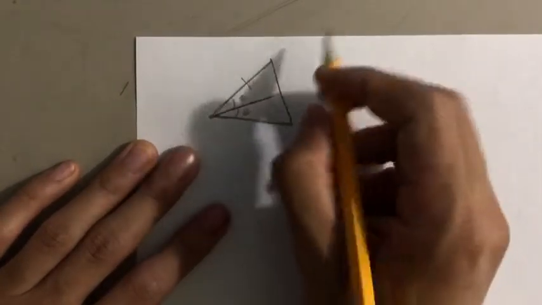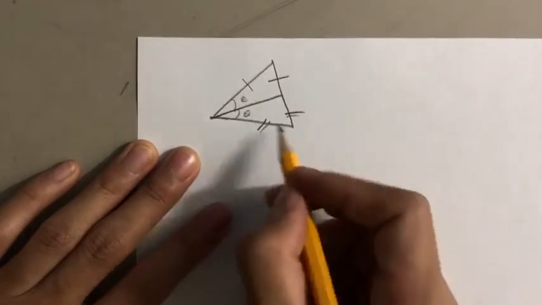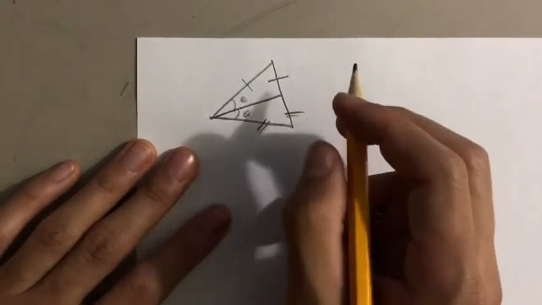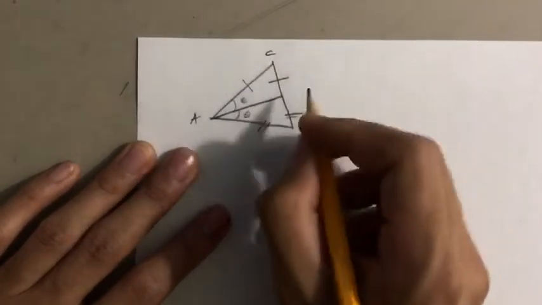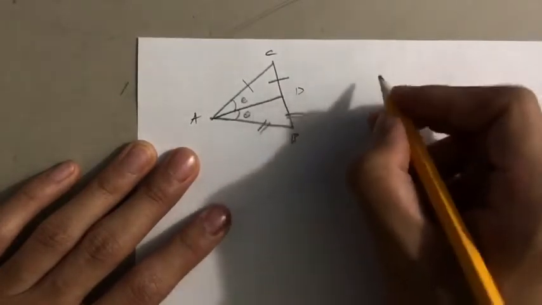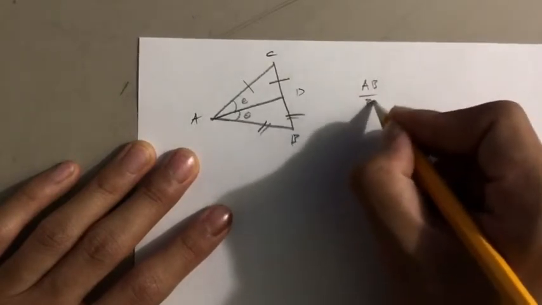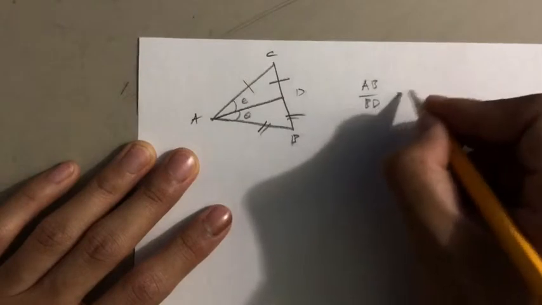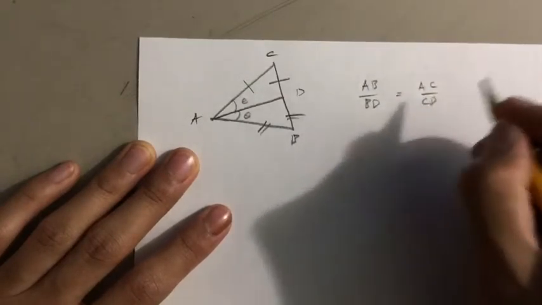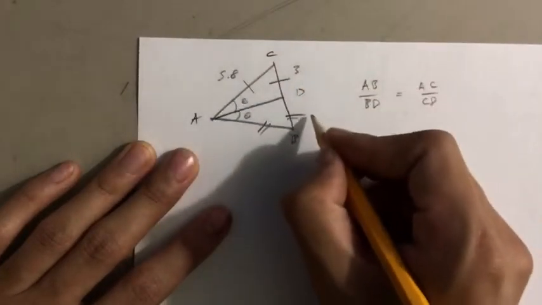Basically, this and this has the same ratio as this and that. So, this is not showing that they're equal. I'm sorry if that confused you. It's basically just talking about the ratio. So, I'm going to put letters here so I could represent this geometrically, the way people like it. So, basically, AB over BD is equal to AC over CD. And I'm going to add some numbers here, and you can solve for it if you would like.